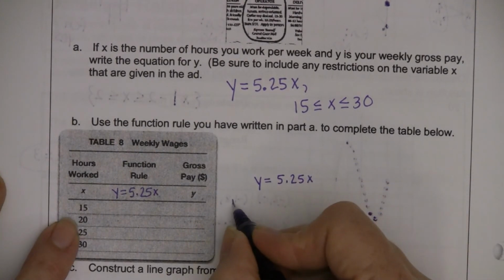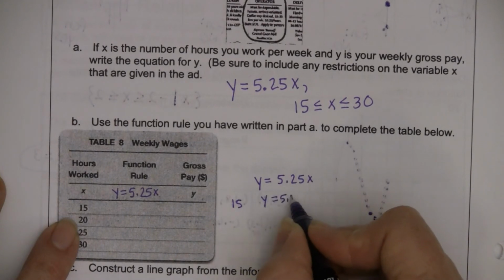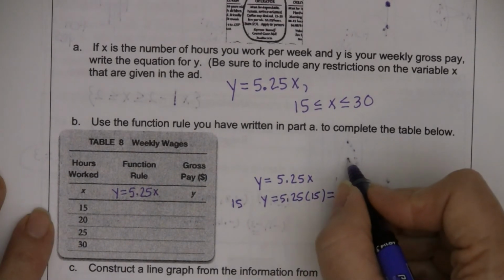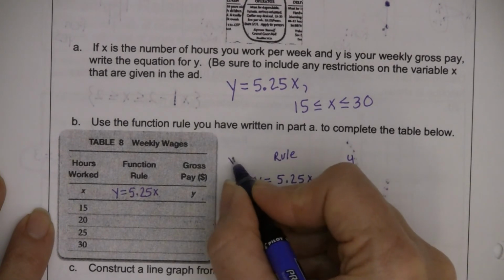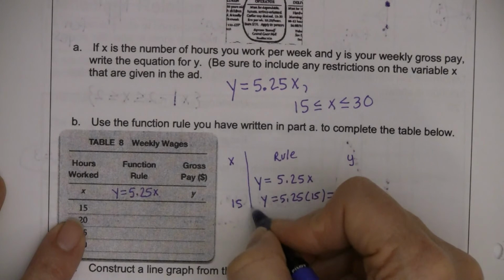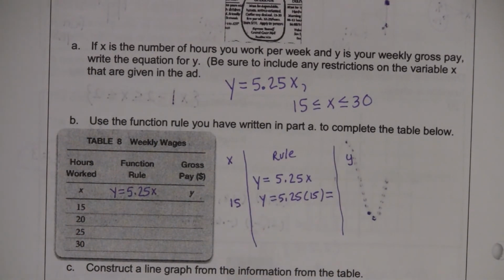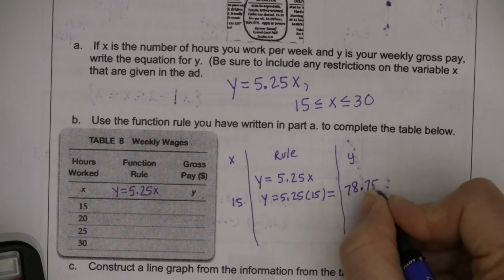And then they asked me, well, what about 15? And so this would be y equals 5.25 times 15, which equals, and that's going to be under our y's. So this is our rule. This was our x that they gave us. I've just kind of had to ad-lib it here a little bit in our table. And so all I have to do is take my calculator and multiply 5.25 times 15. And that's going to give us, making it into money here, $78.75 is how much we would make.